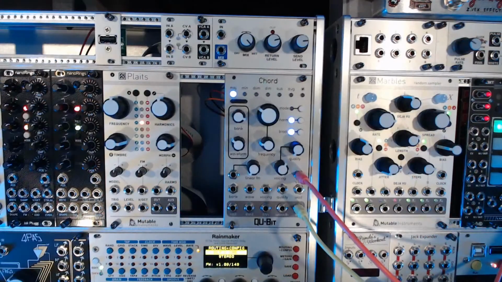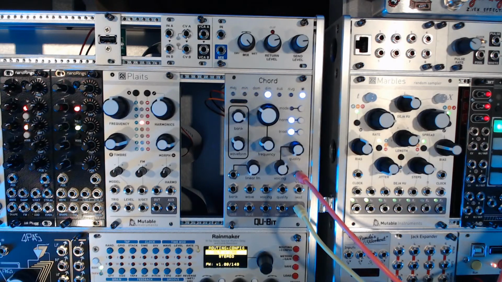Alright. Now as we increase this, let's see. Perfect. That's a C. That is the C chord progression thing, right? Major, minor, major, dominant, minor, diminished, I think, and then major.